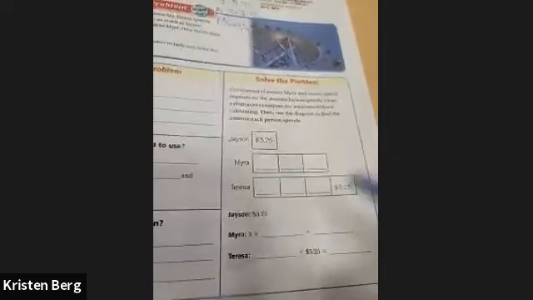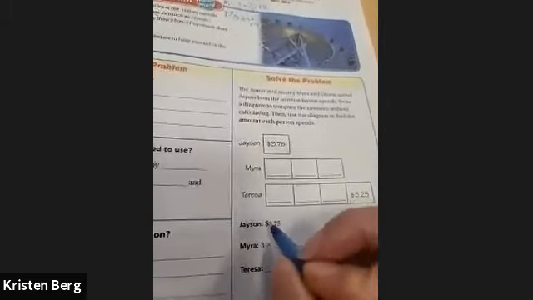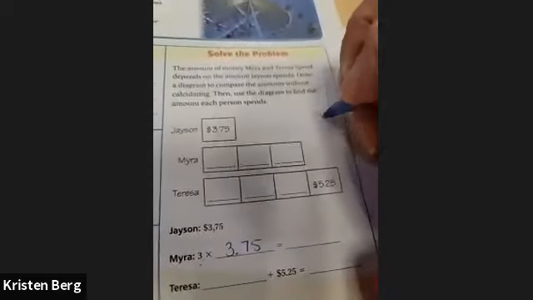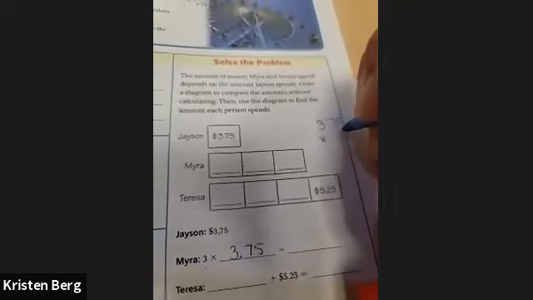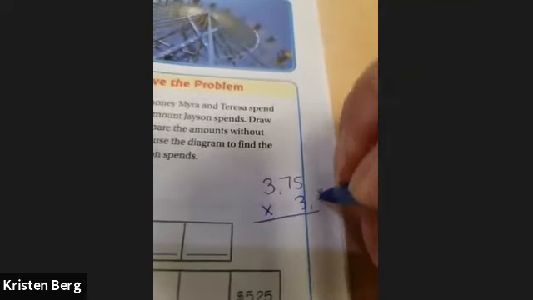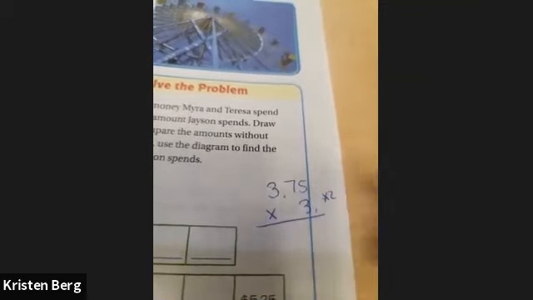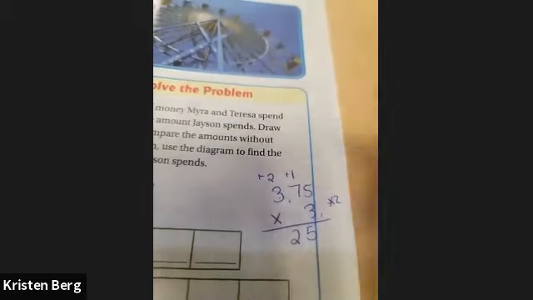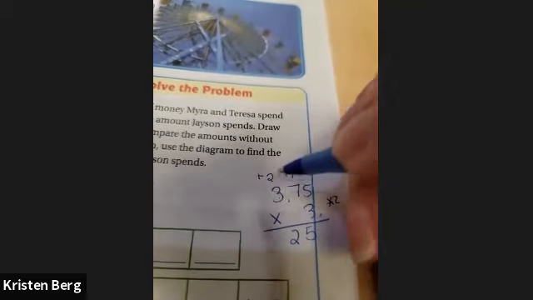So I'm going to now go on down here and we are going to talk about this. Remember, this was Jason. Myra was 3 times Jason. Well, Jason was this. So let's figure out what that comes out to be. I'm going to do that over here, $3.75 times 3. Now remember, how many numbers are after the decimal here? There is only a total of 2. So you are going to be moving that decimal in 2 places. So what is 3 times 5? That is 15. Carry your 1. Then 3 times 7 is 21, plus 1 is 22. Carry your 2. Then 3 times 3 is 9, plus 2 is 11.